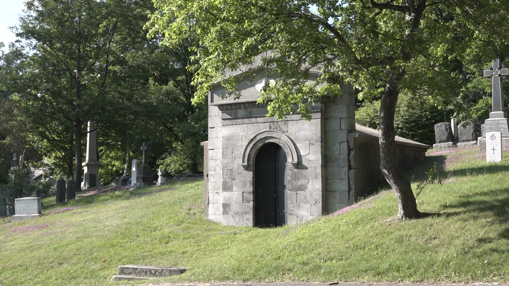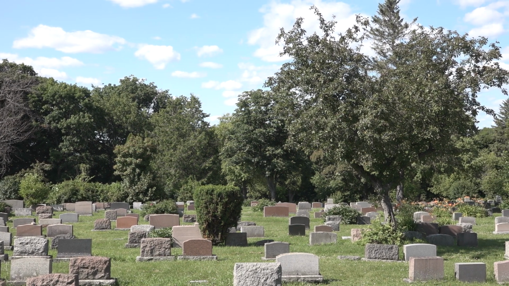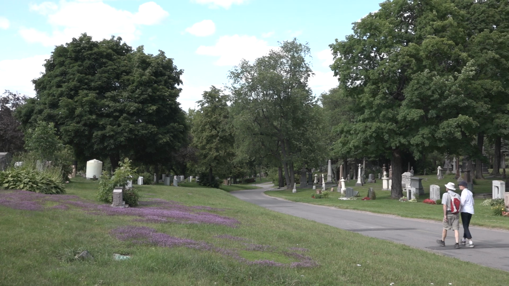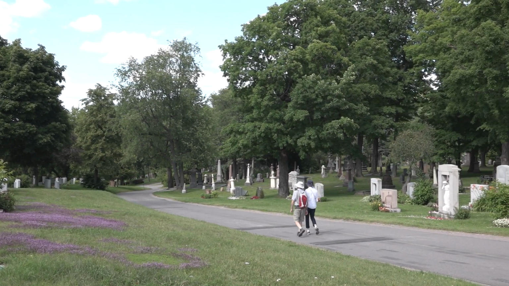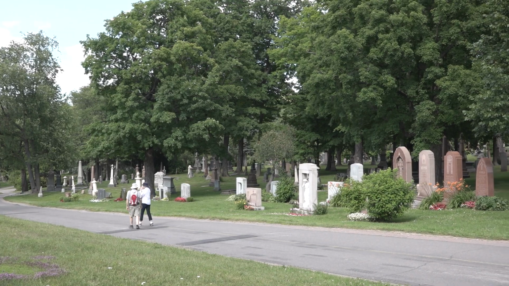All in all, it's an environment that is conducive to contemplation and reflection, which was a whole new idea in cemeteries in the 19th century. Here we see some people just strolling through the cemetery, enjoying the ambiance. In fact, they might have nothing to do with the actual cemetery at all. This happened often during the 19th century.